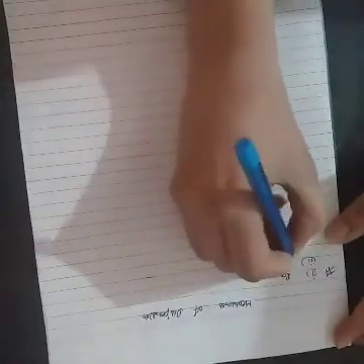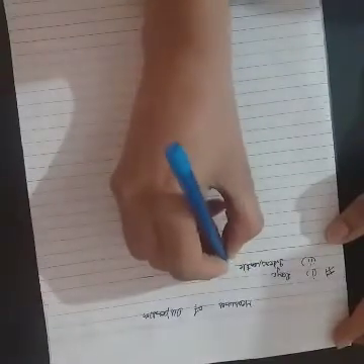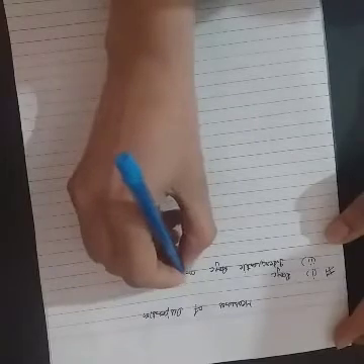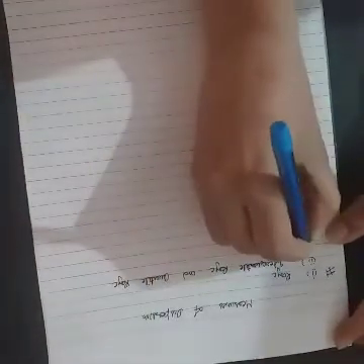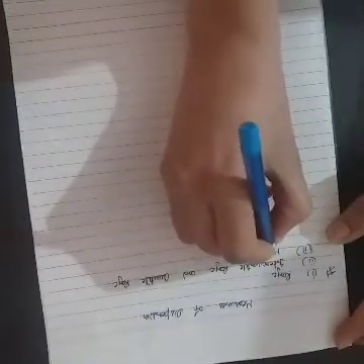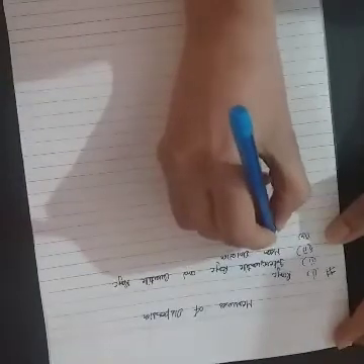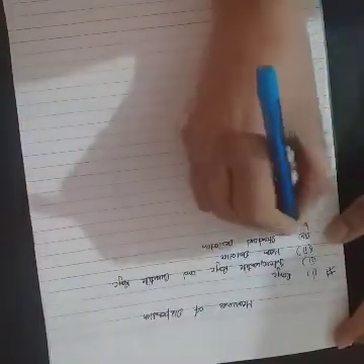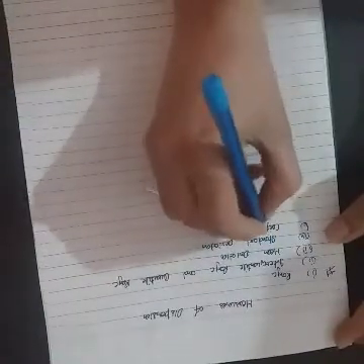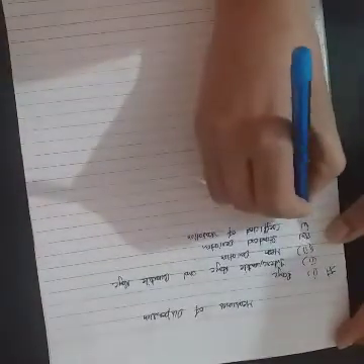First is range, second is interquartile range and quartile range. Third is mean deviation, and fourth is standard deviation, and fifth is coefficient of variation, and last is Lorenz curve.